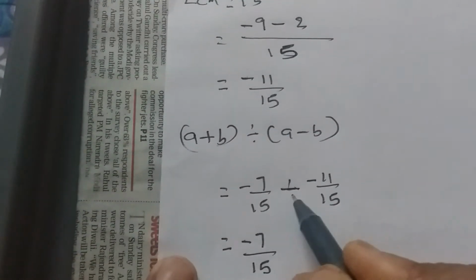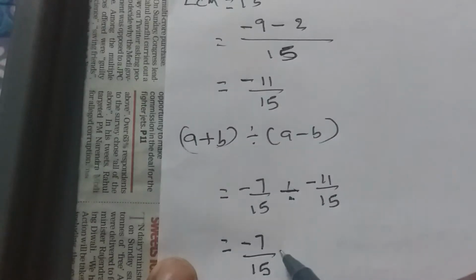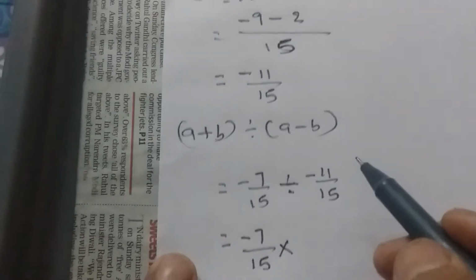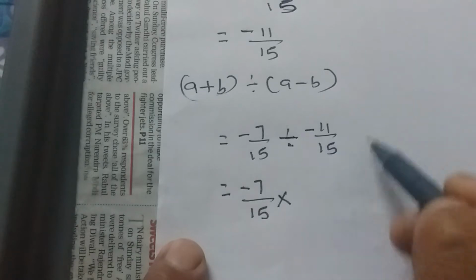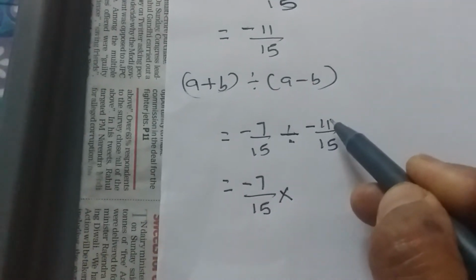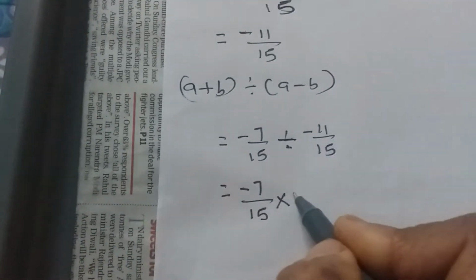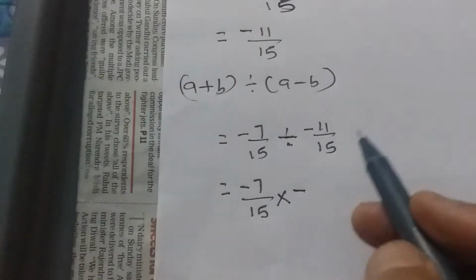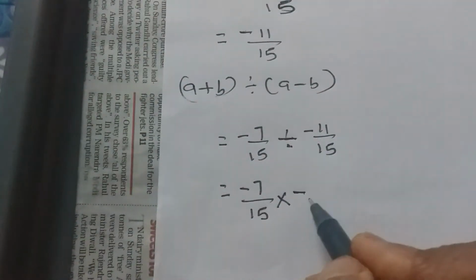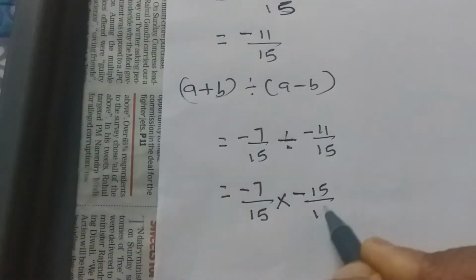Write the first rational number as it is. Change division into multiplication and write the reciprocal of the second rational number. Will the minus sign change? No, there is no change in the sign while writing the reciprocal. Minus as it is. 11 by 15 becomes 15 by 11.